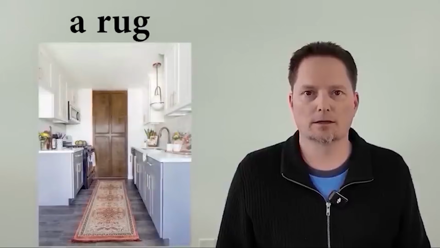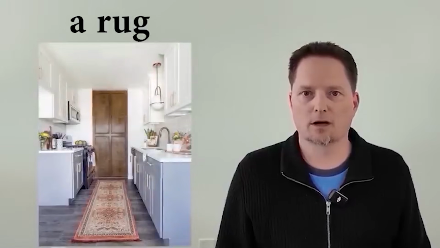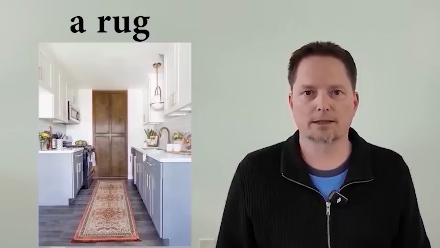Example, they're installing carpet. This is carpet. It's installed and it goes from wall to wall. They're installing carpet. Let's practice. What are they doing? Are they installing carpet? That's right, they're installing carpet. And this is a rug. Not a carpet, not carpets, but a rug. It's countable. There's a rug in the kitchen. Let's practice. Is there a rug in the kitchen? That's right, there's a rug in the kitchen.